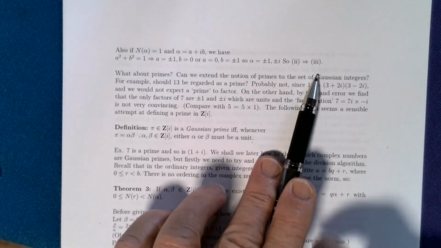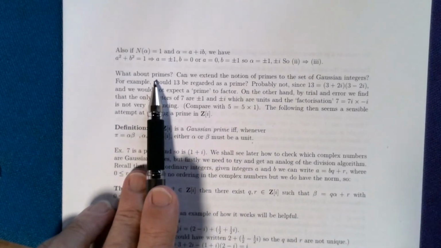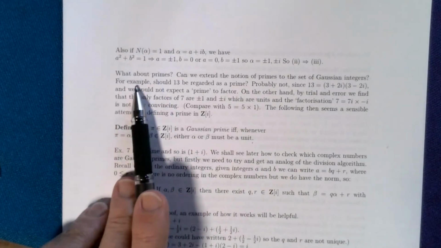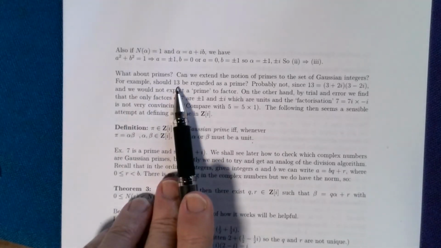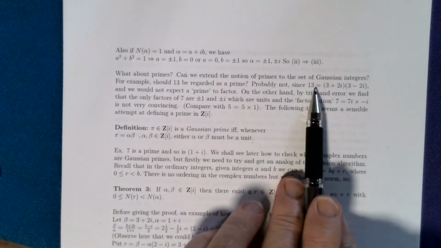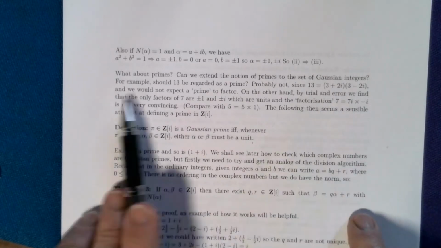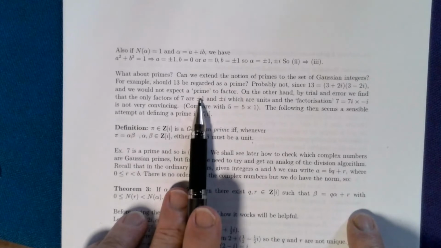Well, what can we say about primes? Can we extend the notion of primes to the set of Gaussian integers? For example, should we regard 13 as being a prime in this set? Well, it is a prime in the integers, but probably not here, because I can factorise 13 as 3 plus 2i and 3 minus 2i, and so I really would not expect what I'm going to call a prime to factor.